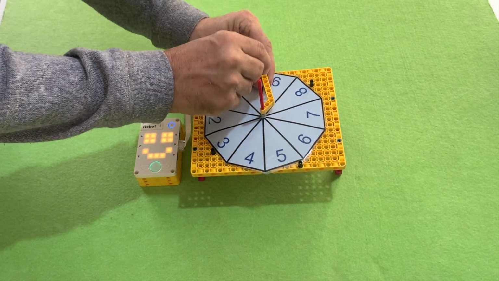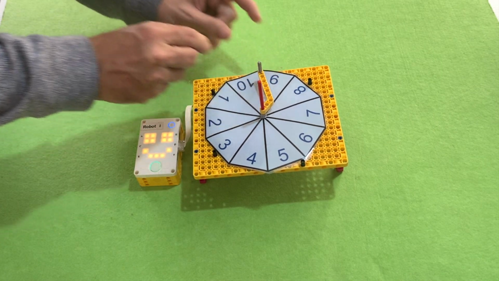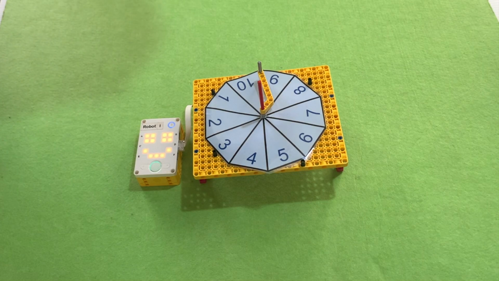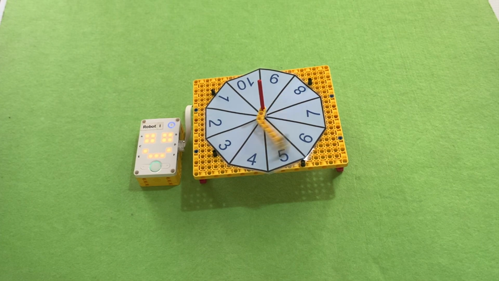This pointer could point down, whichever one it's mainly in will be the answer. Here we go. Pick a number. What do you think it's going to be? I say 2. Whoa, 1.